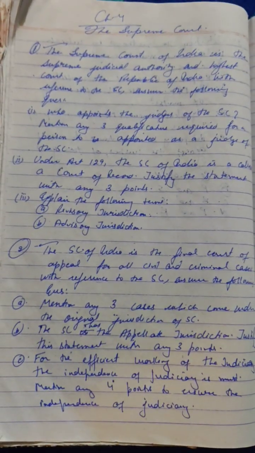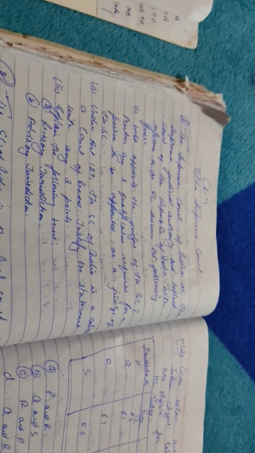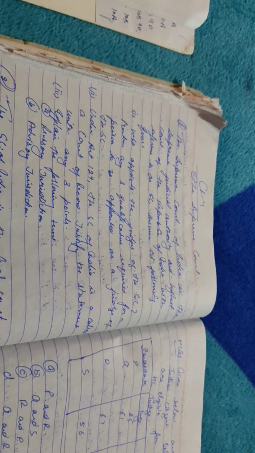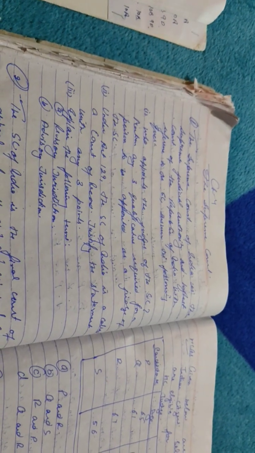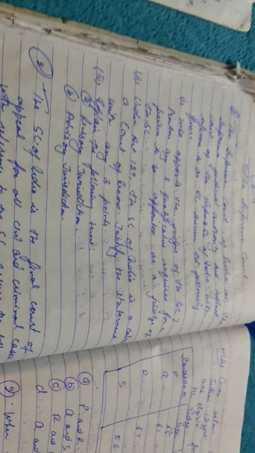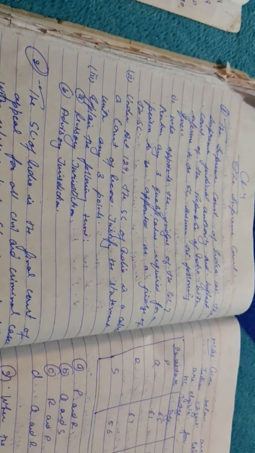So first question is, the Supreme Court of India is the supreme judicial authority and the highest court of the Republic of India. With reference to this, we are to answer the following questions. First question is, who appoints the judges of the Supreme Court? Mention any three qualifications required for a person to be appointed as the judge of the Supreme Court. So, the answer to this question is given on page number 238.